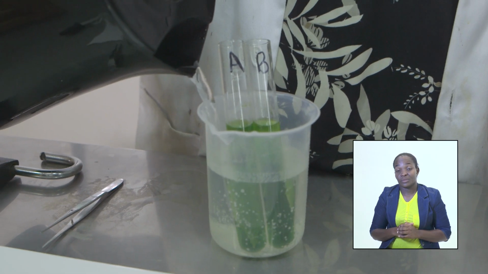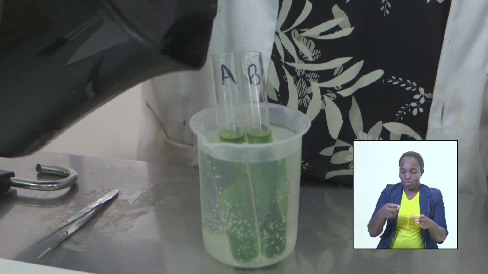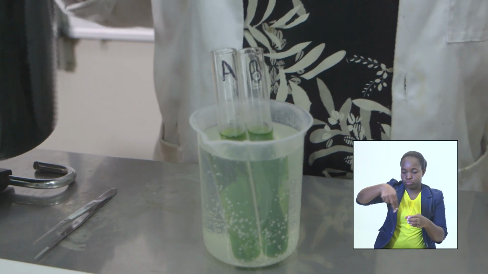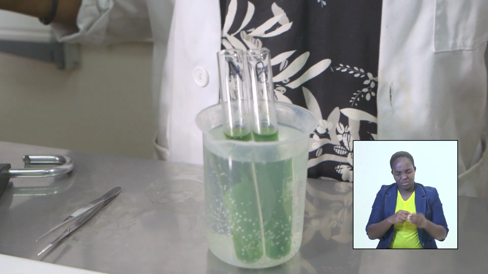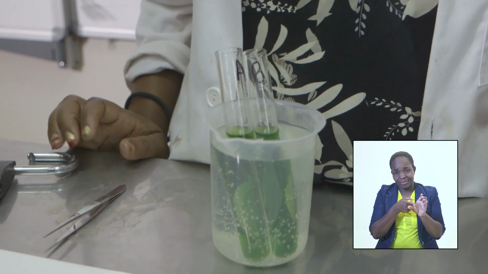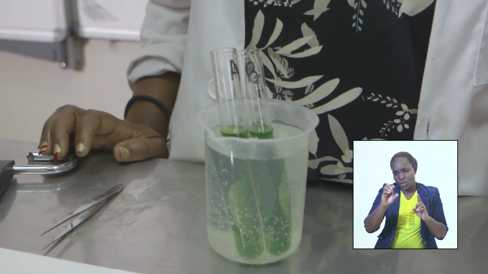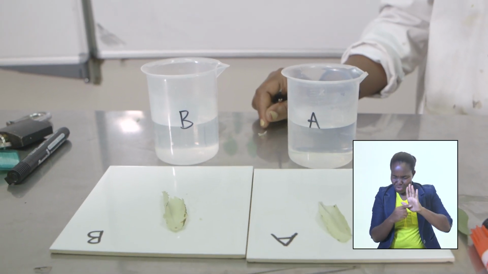And the test tube with alcohol and the leaf goes into the beaker with boiled water. The reason we do this is to make the alcohol decolor the leaf by removing the chlorophyll. The leaves are now a pale, whitish color and quite brittle.